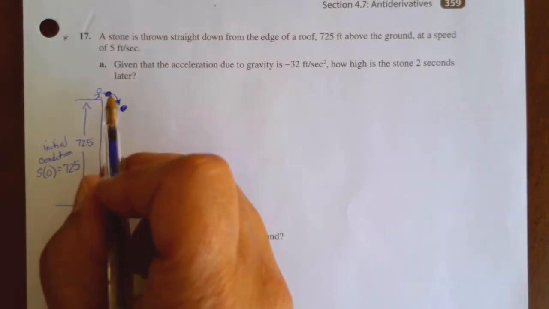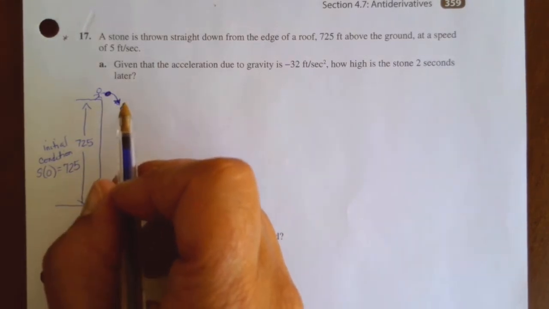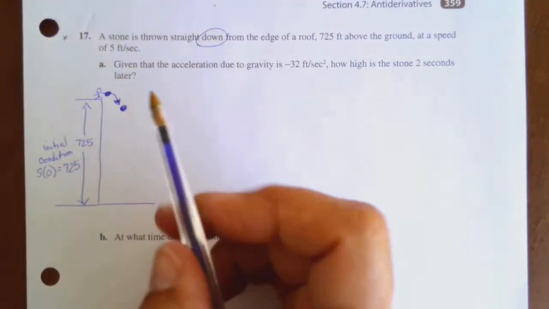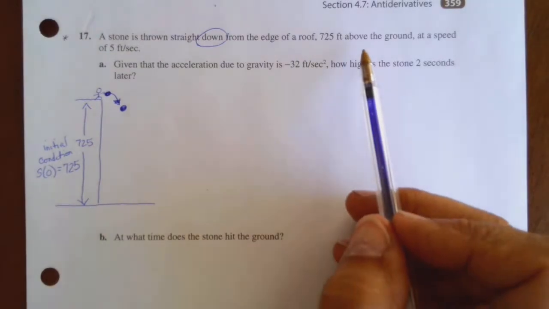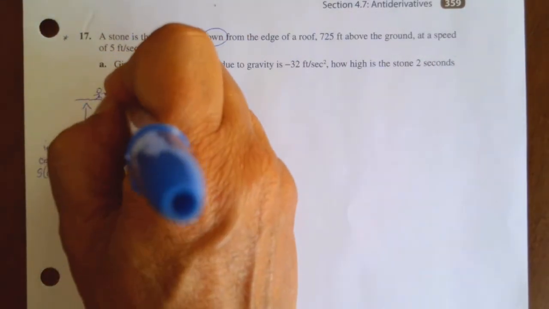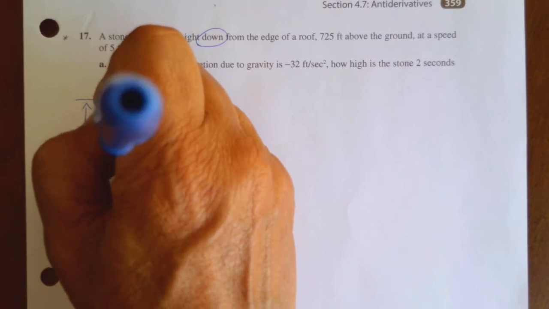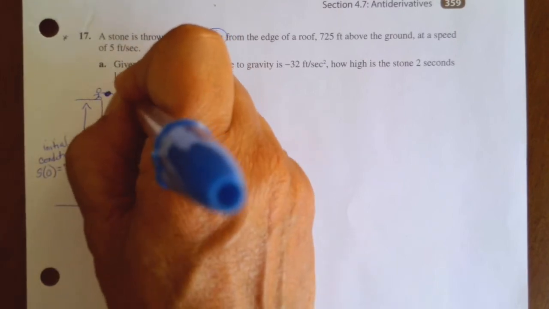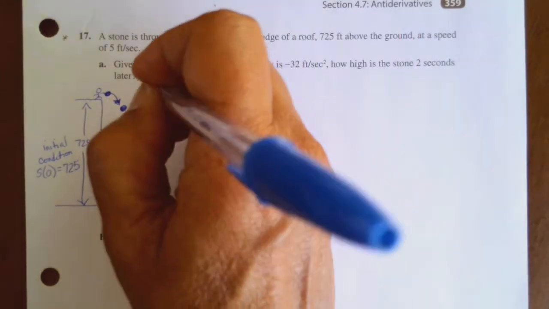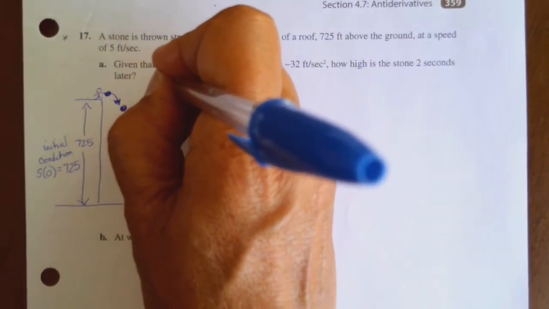All right, then the other initial condition is that he throws the stone down, so it's going down at a speed of 5 feet per second, okay? So this stone is heading downward, so that means -5 feet per second is another initial condition.